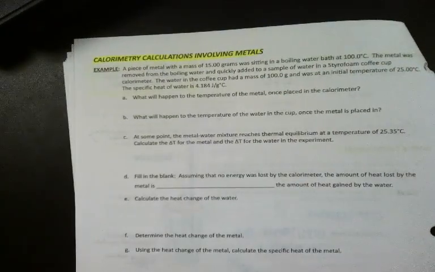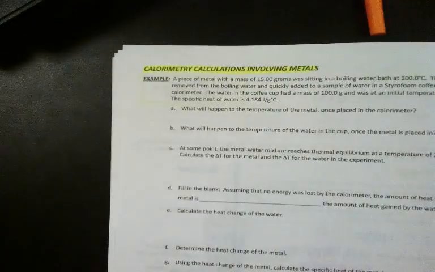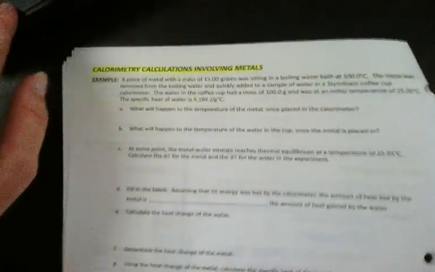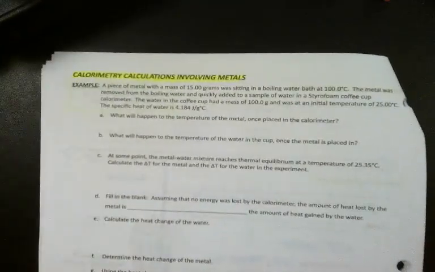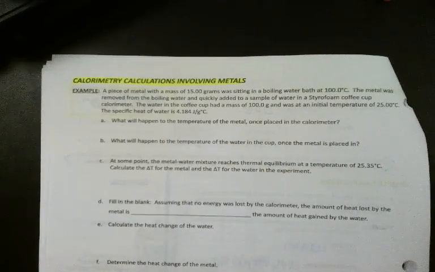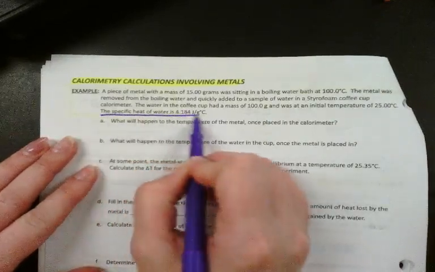All right, so now we are getting into math. Yay! Can I get a volunteer to read this example? Not everybody at once. Thank you, Heather. A piece of metal with the mass of 15 grams was sitting in a boiling water bath at 100 Celsius. The metal was removed from the boiling water and quickly added to a sample of water in the styrofoam coffee cup calorimeter. The water in the coffee cup had a mass of 100 grams and was at an initial temperature of 25 Celsius. The specific heat of water is 4.184 joules per gram Celsius. Perfect. Thank you.